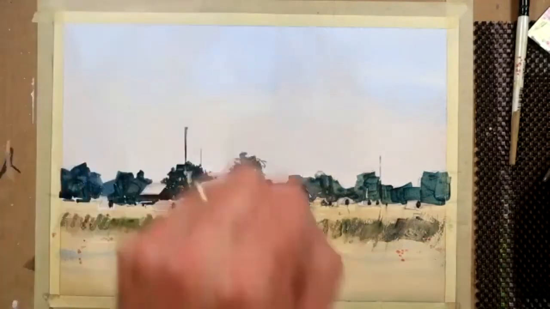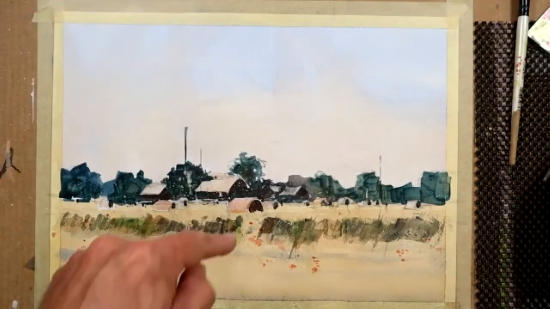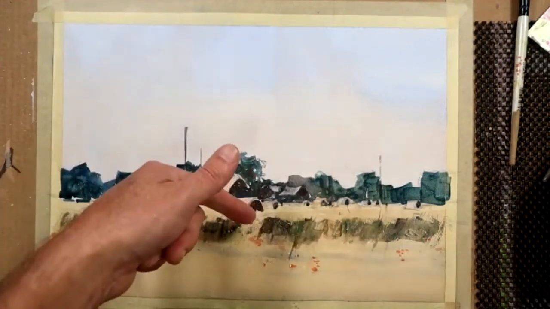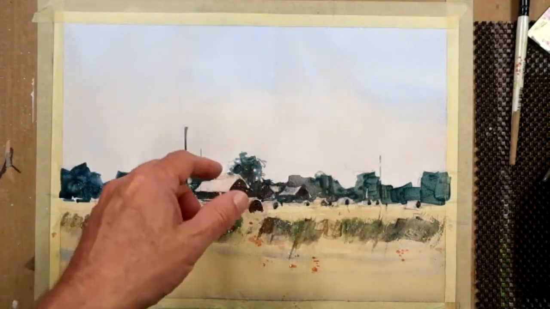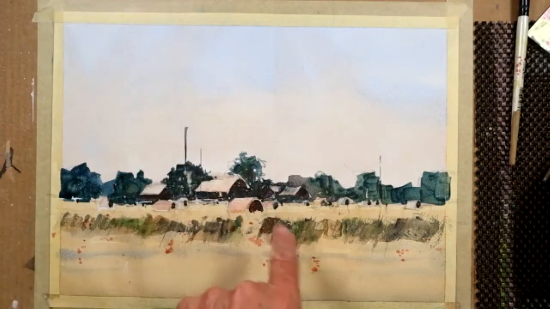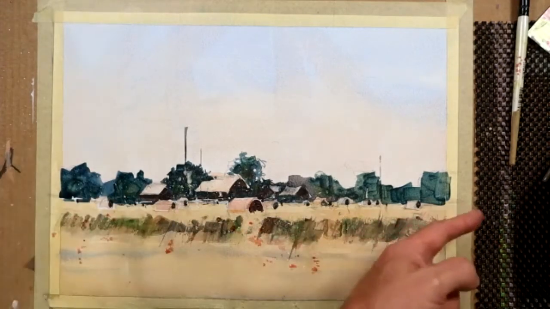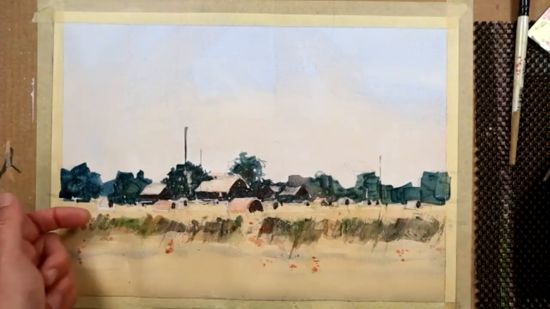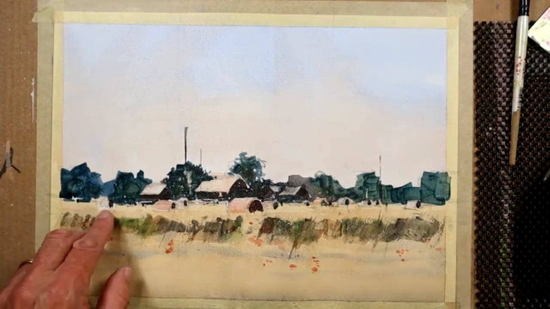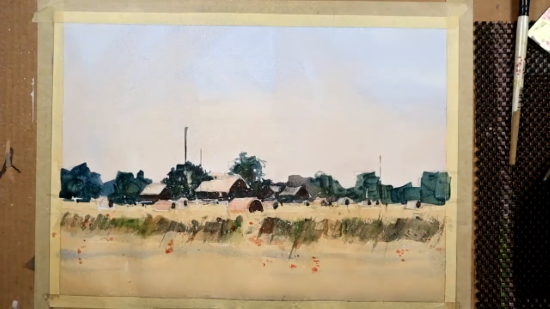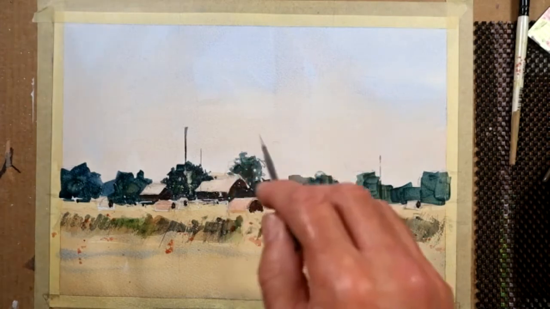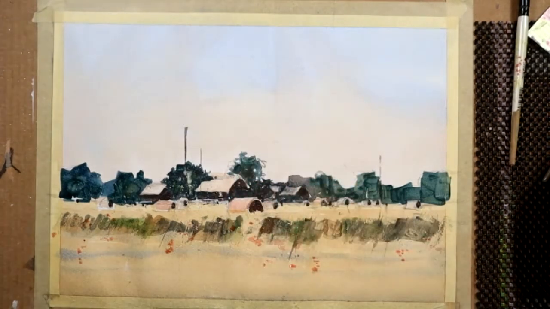It could be behind us, and the shadows could be behind the hay bales. That's a possibility, and that would explain why the roofs of the buildings are illuminated with light. So it could be behind us, but it's certainly not from the side, because if it was, we would see the shadows running along the ground. So there's no shadows per se.